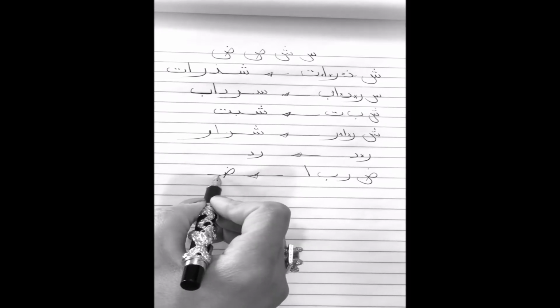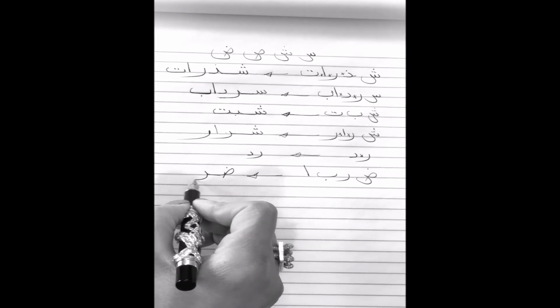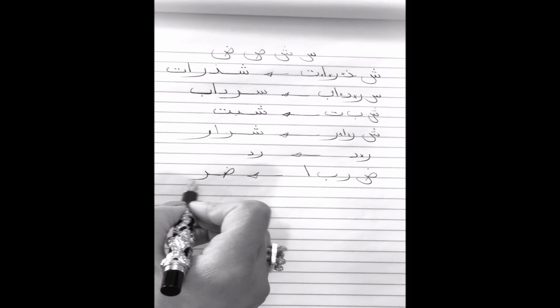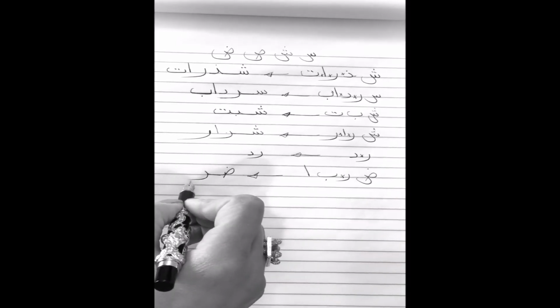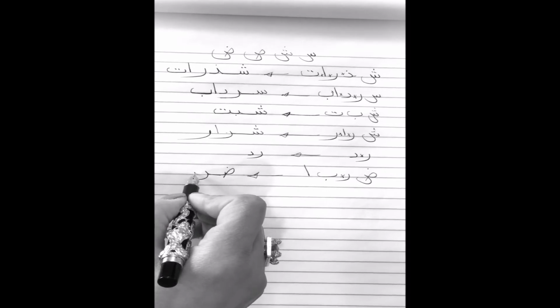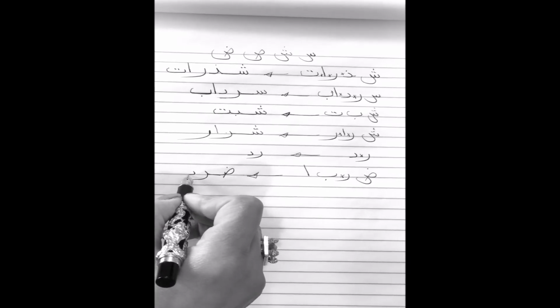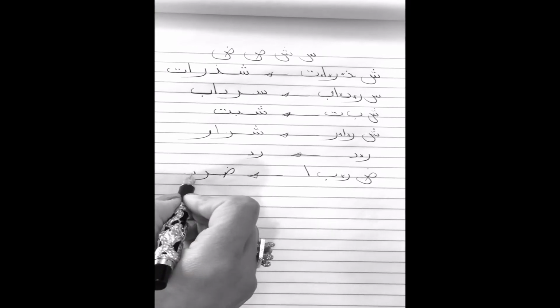And then now, here is the Ra. And then the Ra is unsocial, right? So the Ba will start here. And then what about the Aleph? Do I connect the Aleph with the Ba? Yes, indeed, it connects from the right side. How? Just grab and straight up.